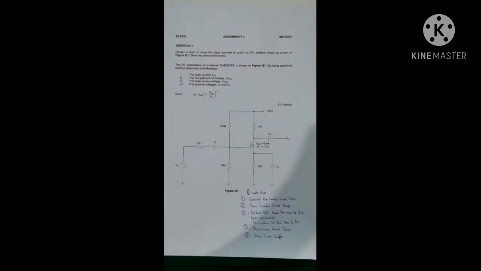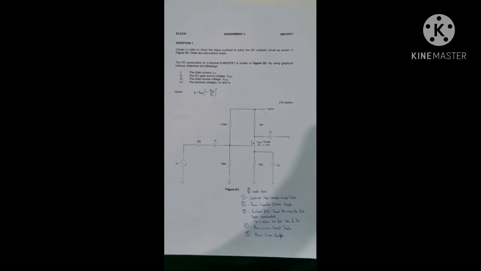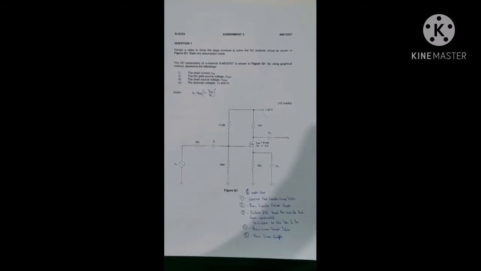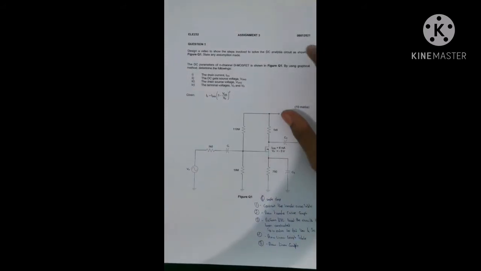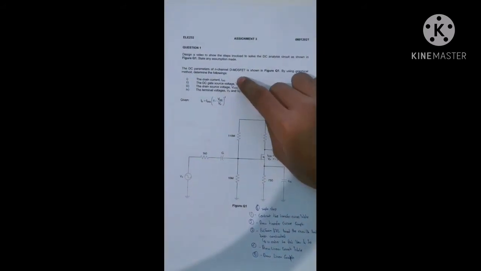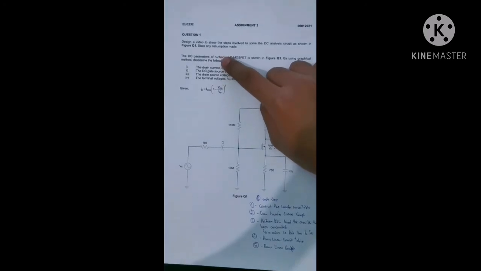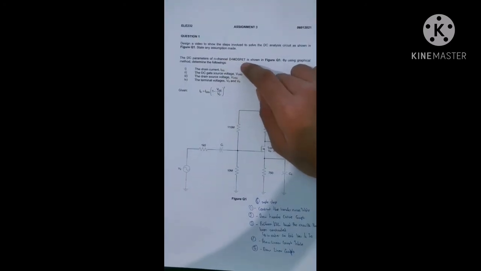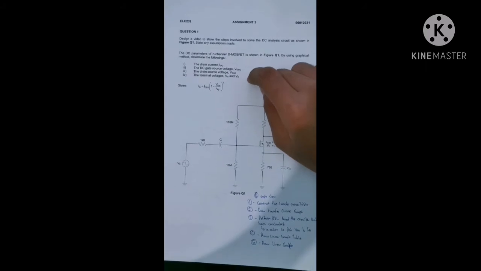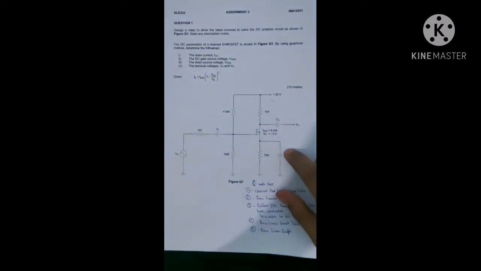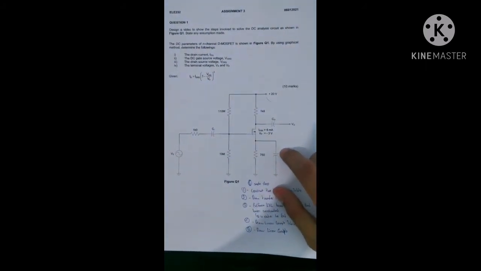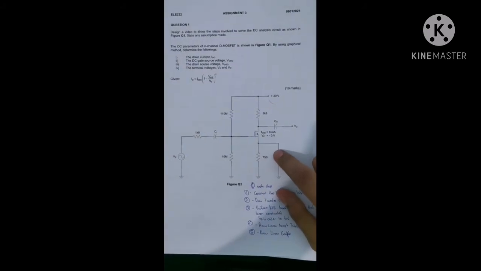My name is Muhammad Ajwad bin Azmi and I'm from J4EE1113B1. So for today's assignment video, I will explain FET DC analysis. Based on the question that has been given, this question is about an N-channel D MOSFET circuit diagram. Based on the circuit given, the configuration of the circuit is a common gate.